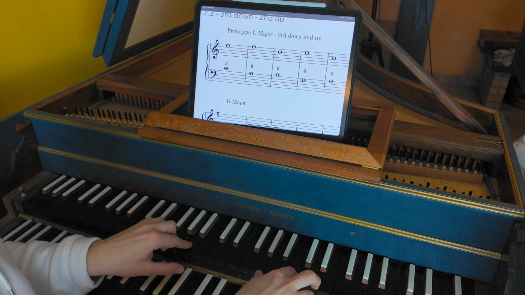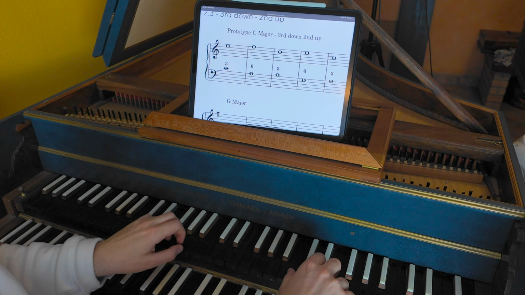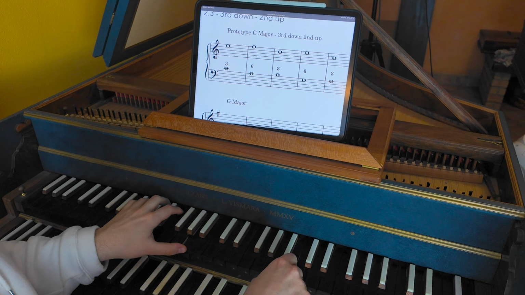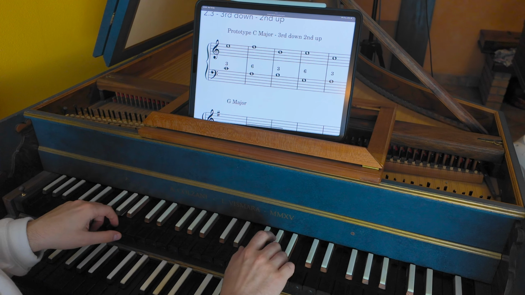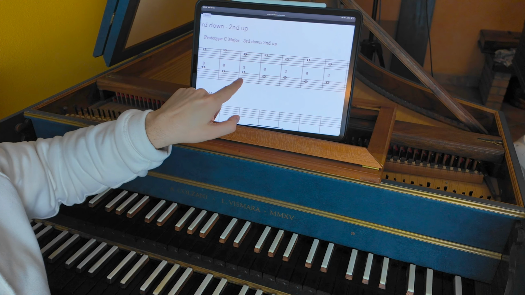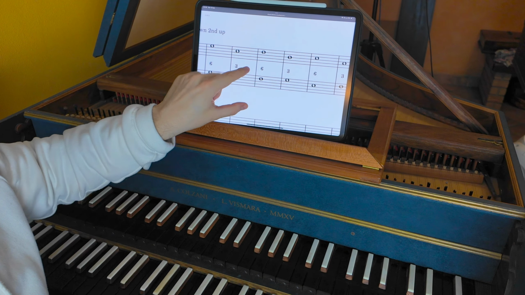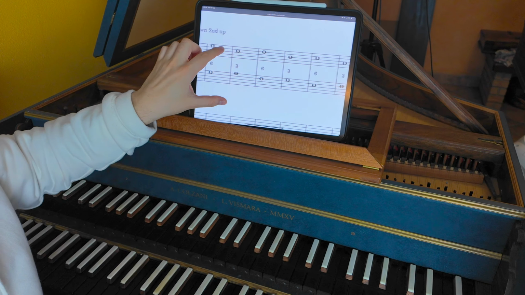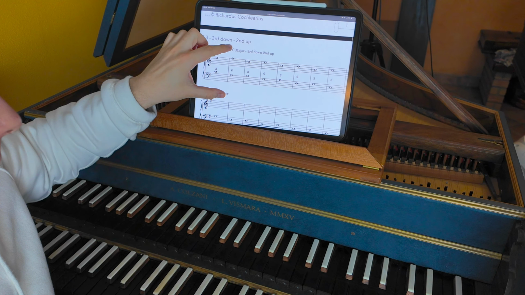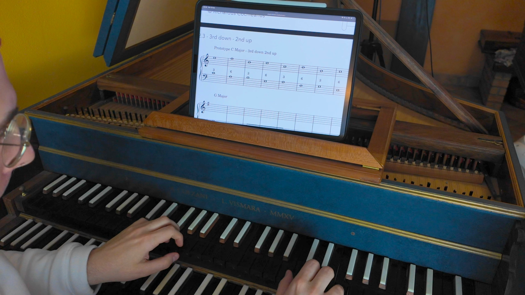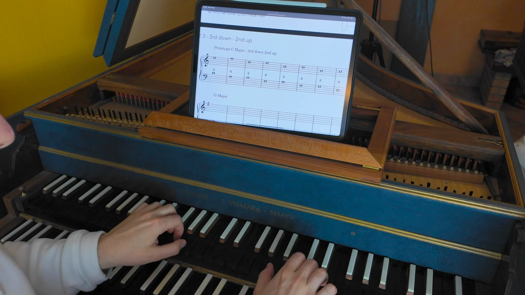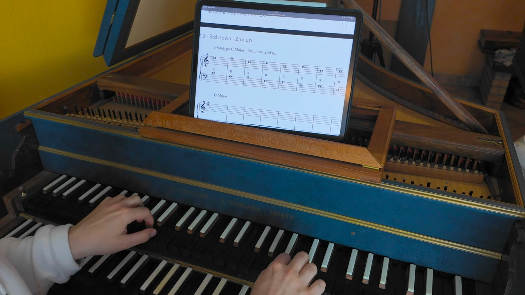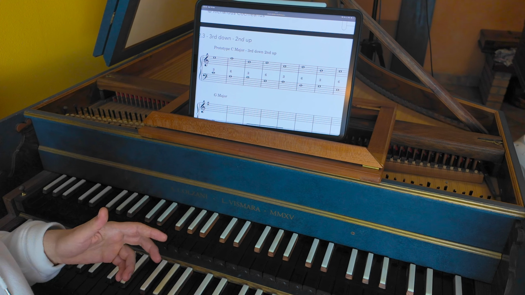The sequence is very short, and then use a cadence to confirm the modulation. Another thing you can do consists in imagining this F sharp and G sharp, and then A. This is a possibility. Let's practice this way. And then a cadence to confirm A minor.